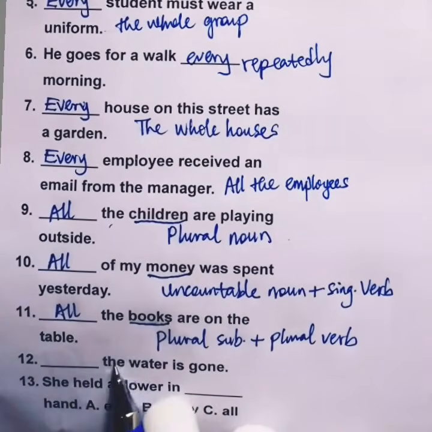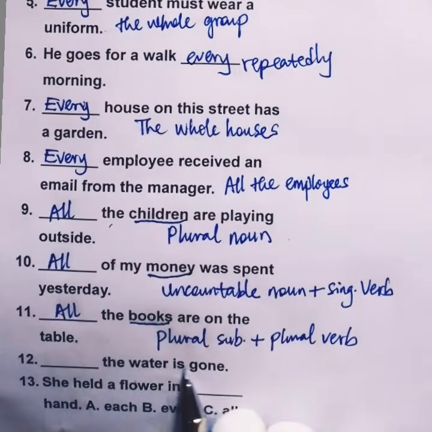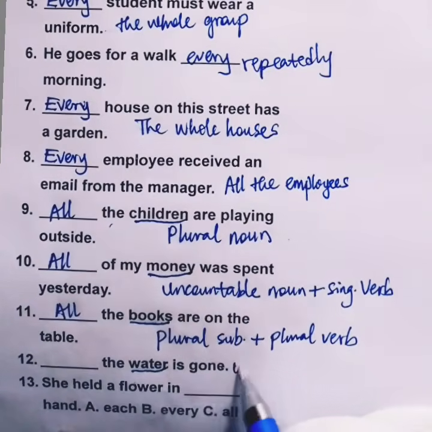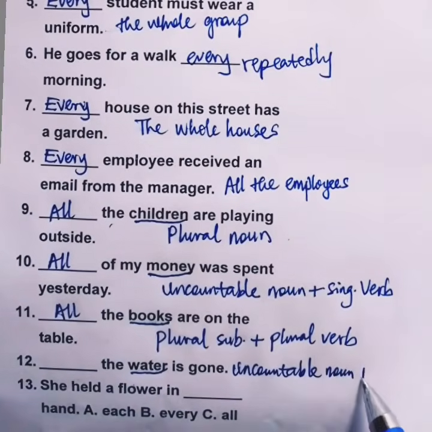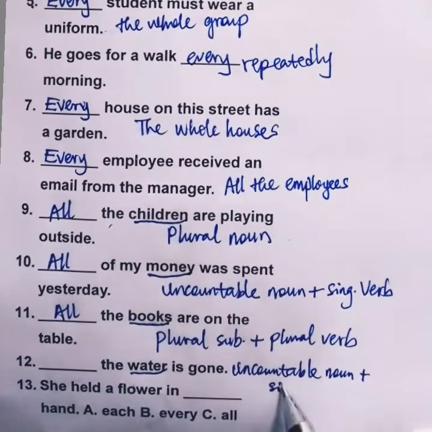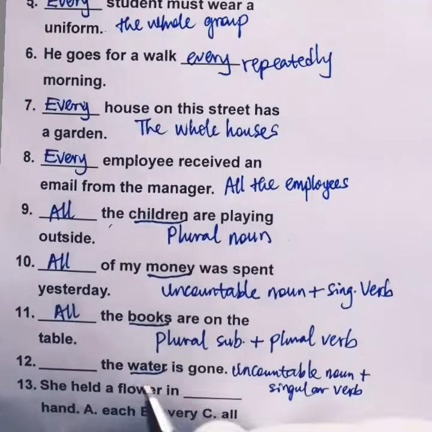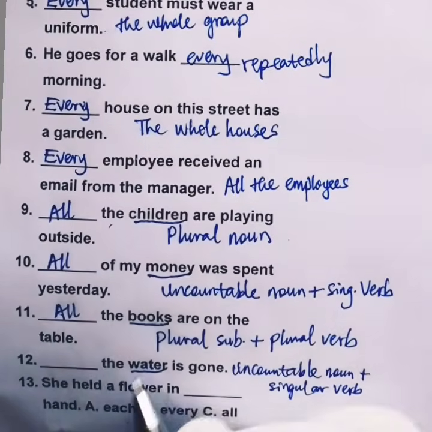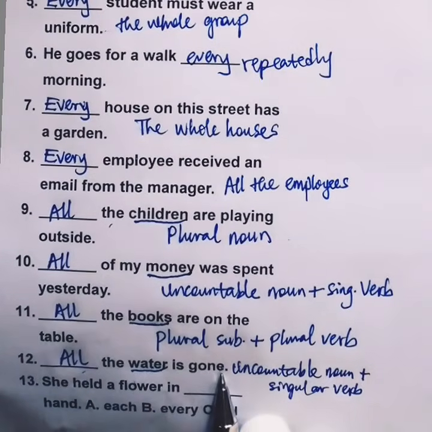Next, this is the last example. Why this is for you to answer in the comment section. Blank, the water is gone. Water is an uncountable noun. Uncountable noun must go with a singular verb. So when you have uncountable noun, we don't use each or every. All is correct. All the water is gone.